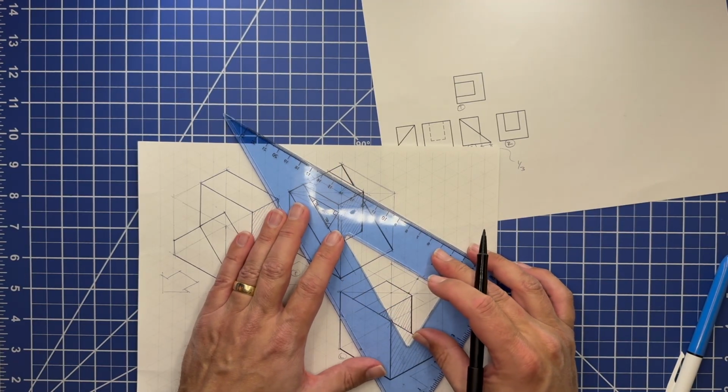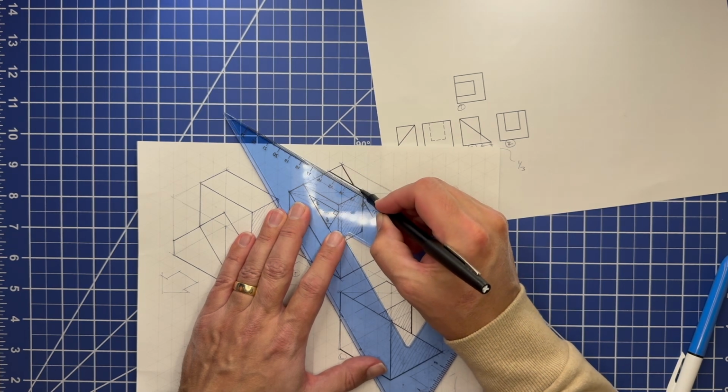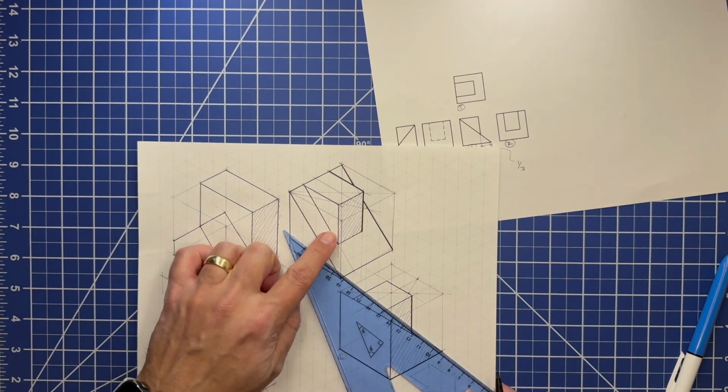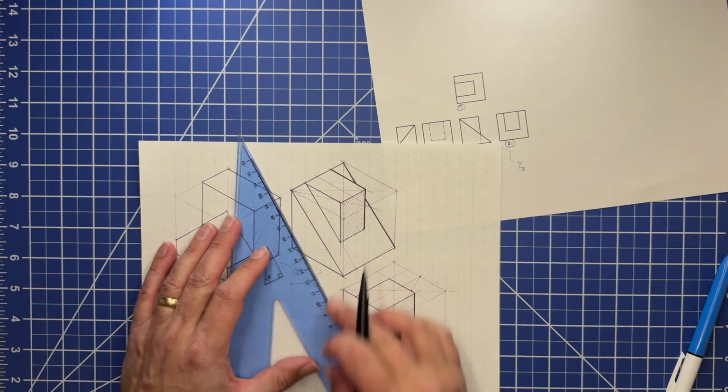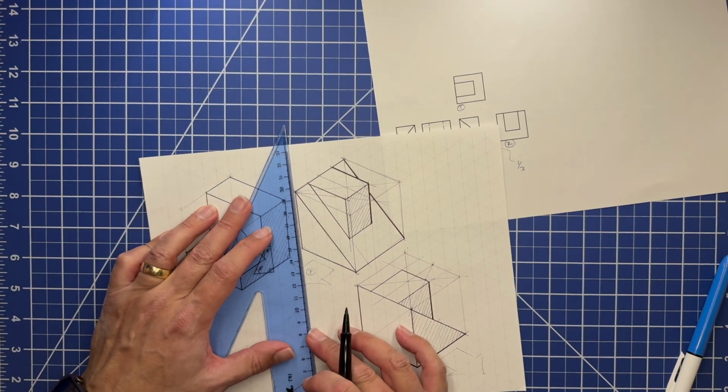What I am not going to darken in would be edges that kind of face me. Like this one, I don't want to darken that in, I don't want to darken that in, I don't want to darken that in, but maybe I'll hit all the others.